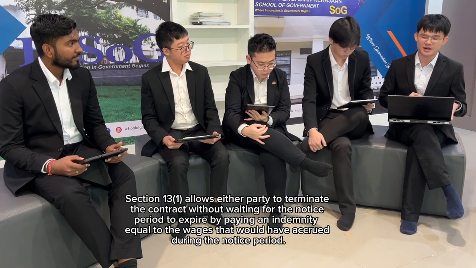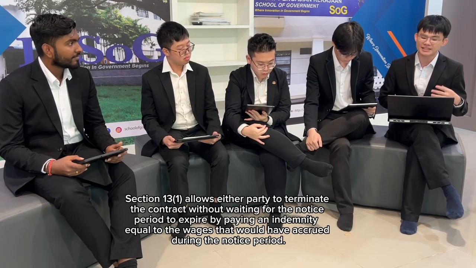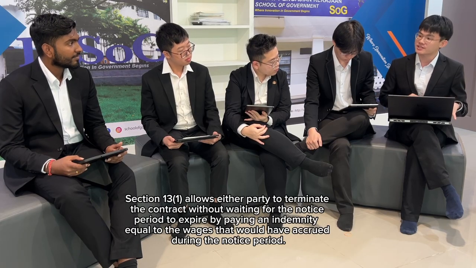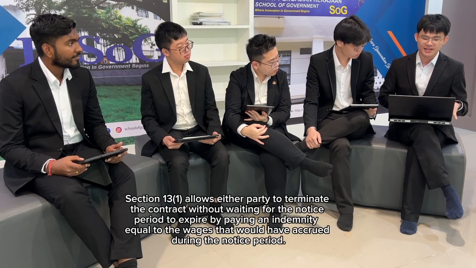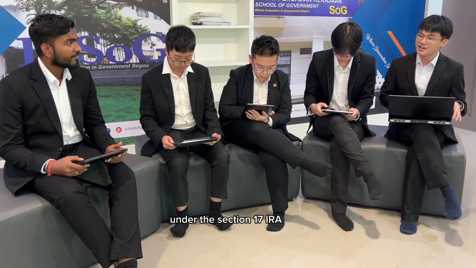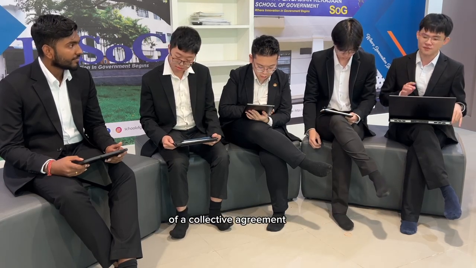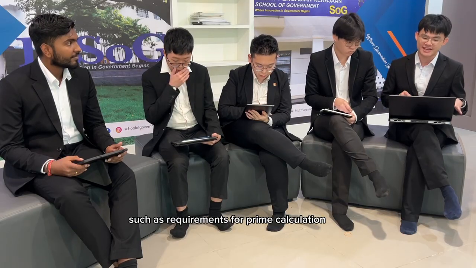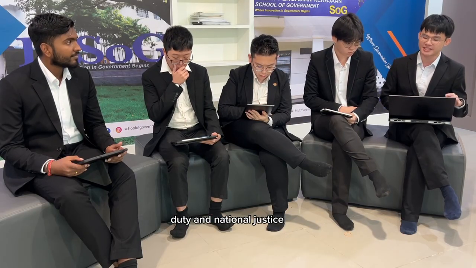Section 13(1) of the same Act allows either party to terminate the contract without waiting for the notice period to expire by paying an indemnity equal to the wages that would have accrued during the notice period. Additionally, a collective agreement is binding on all parties under Section 17 of the IRA. Therefore, failure to adhere to the terms of a collective agreement, such as requirements for prior consultation, is viewed by the court as a breach of statutory duty and an injustice.